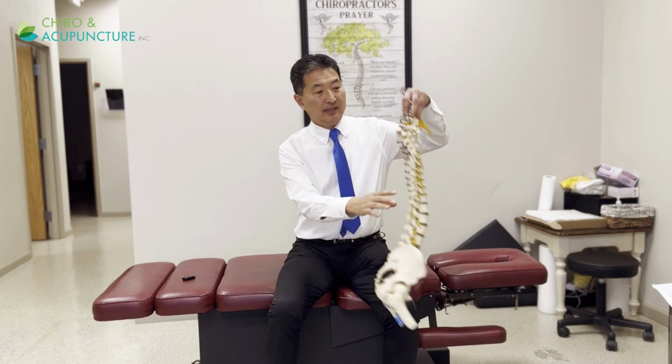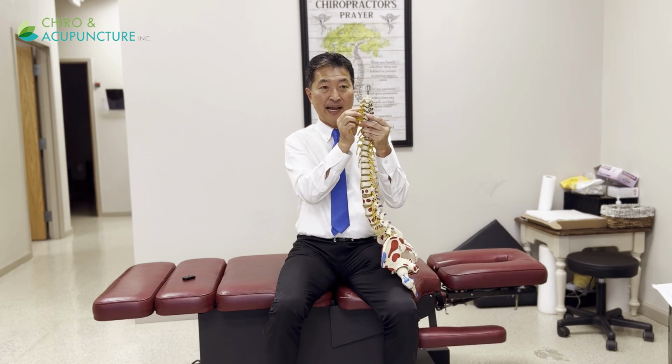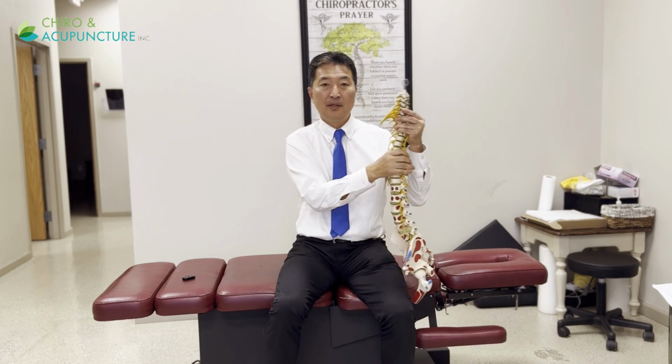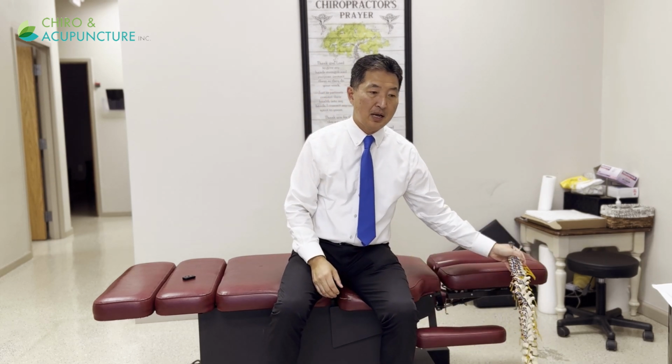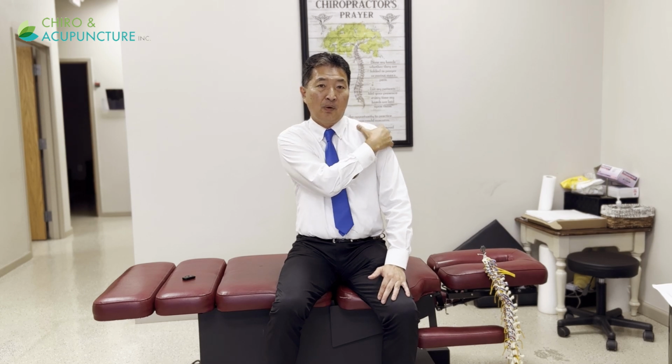Most of the shoulder patients I've seen have a common problem, which is a pinched nerve in the neck. What that means is there is a nerve coming out from the neck and going to the shoulder. The dysfunction of the nerve makes all the muscles around the shoulder tight and weaker.